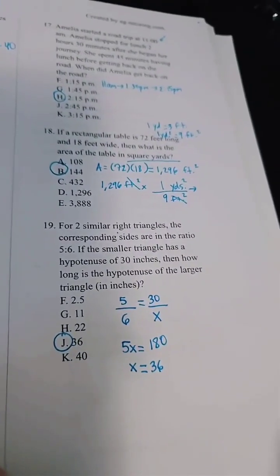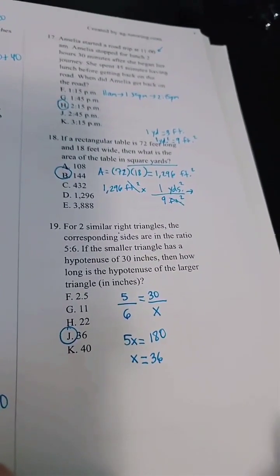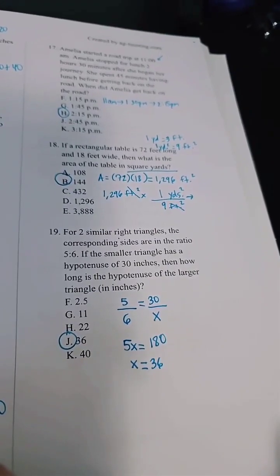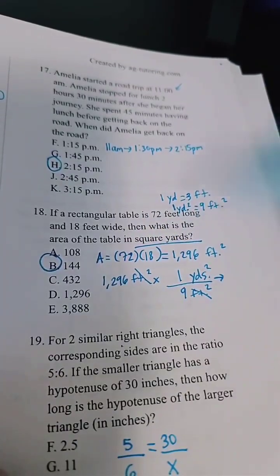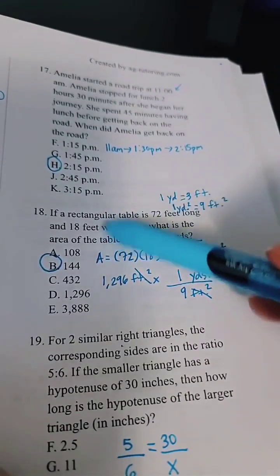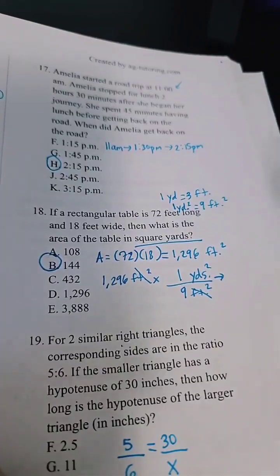For the last question, could you not divide by 72 and 18 by 3 and then multiply them? Oh, you mean like turn them into yards first? Yeah, you could do it backwards if you want to. You can turn them into yards first and then find the area if you wanted to do that.